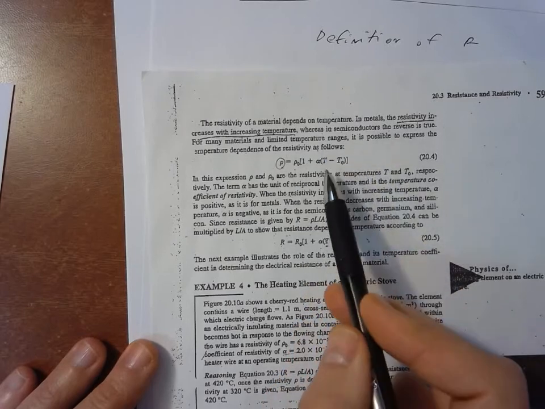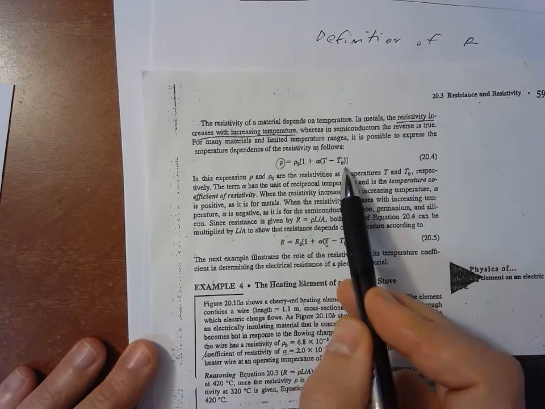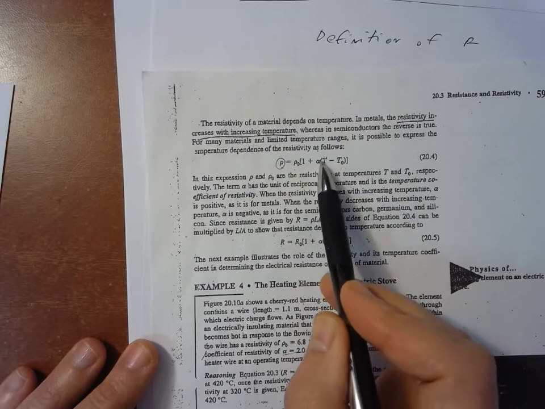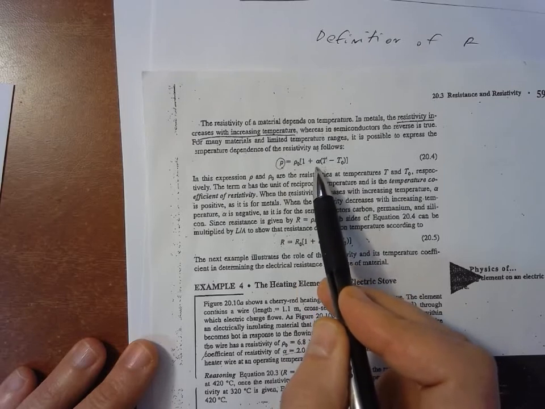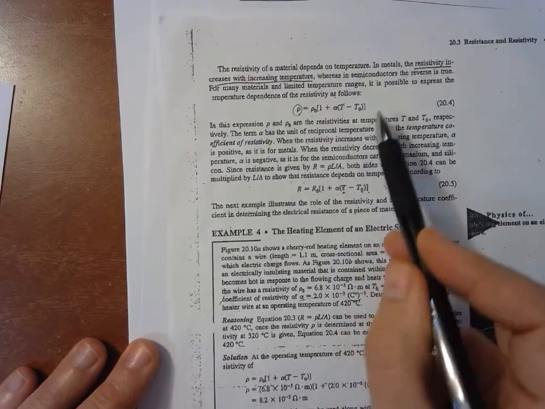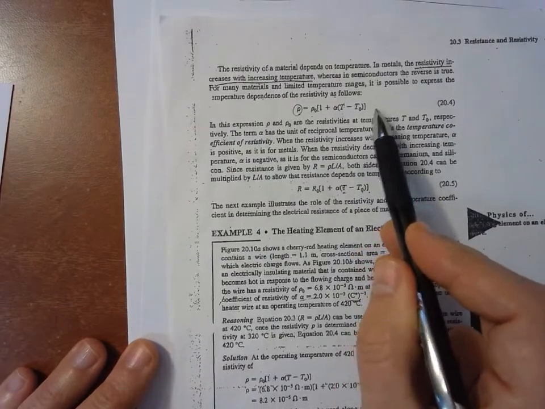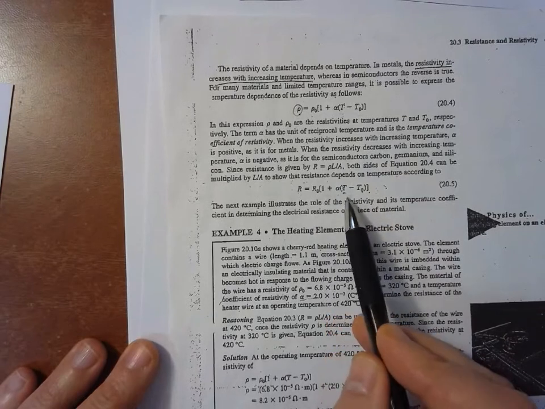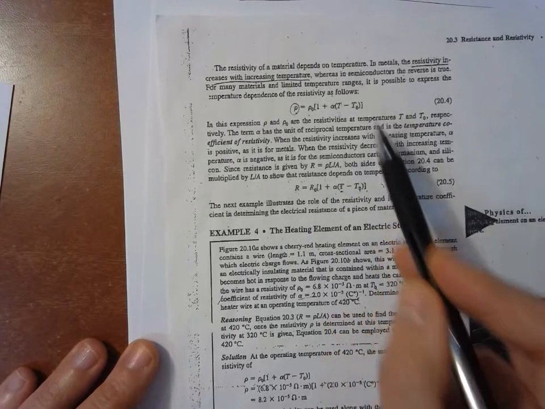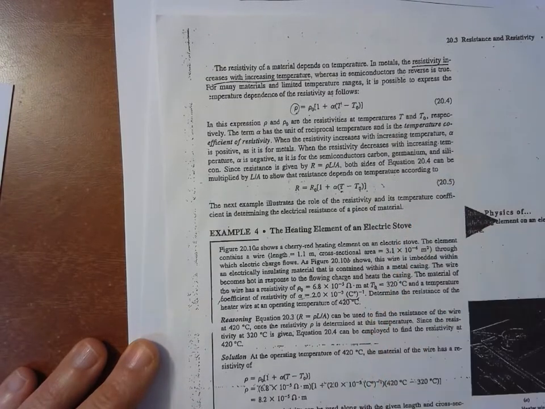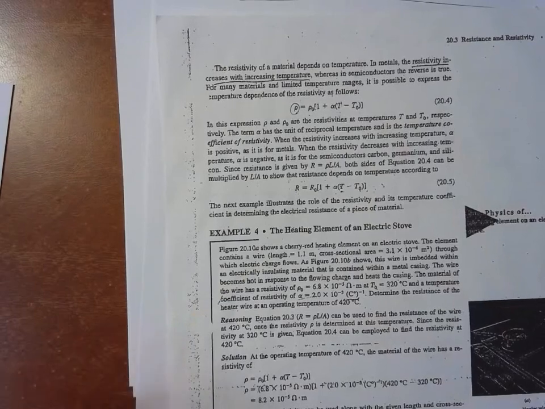And then at a higher temperature, if T is greater than T0, then the resistivity will also be greater, because this temperature coefficient of resistivity is a positive number for metals. Because the resistivity increases with temperature, so does the resistance of any object that you make out of that material. It's the same relationship of resistance depending on temperature and resistivity depending on temperature.